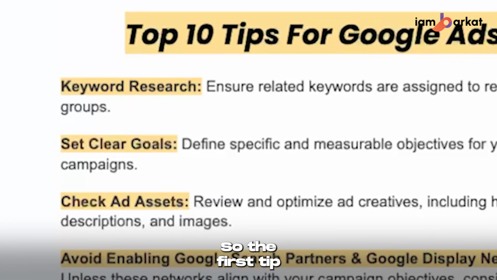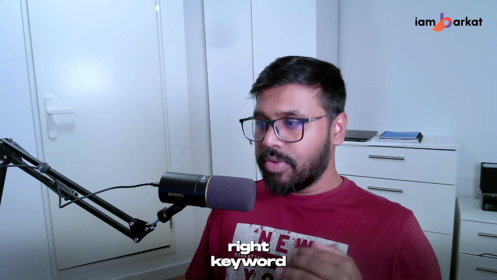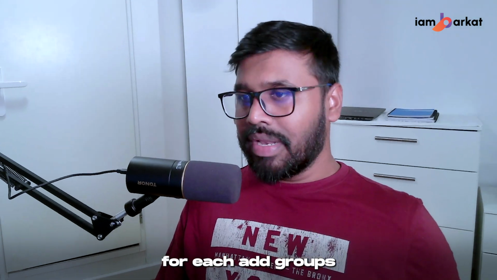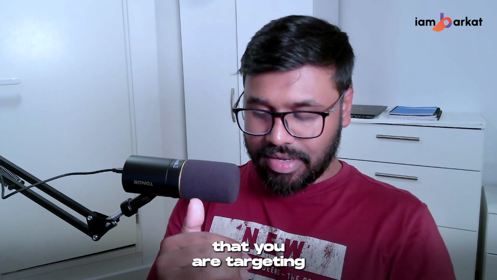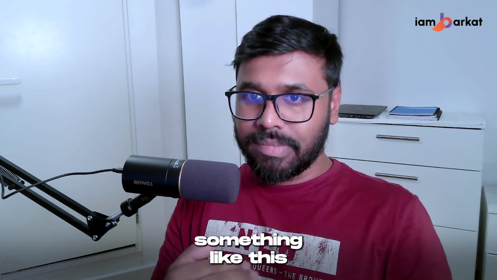So the first tip is keyword research. You just need to make sure that you are choosing the right keyword for each ad group. Let's say if you are running Google Ads for a roofing company, you just make sure that you are targeting roofing services in one ad group, or maybe roofing companies in another ad group, something like this.